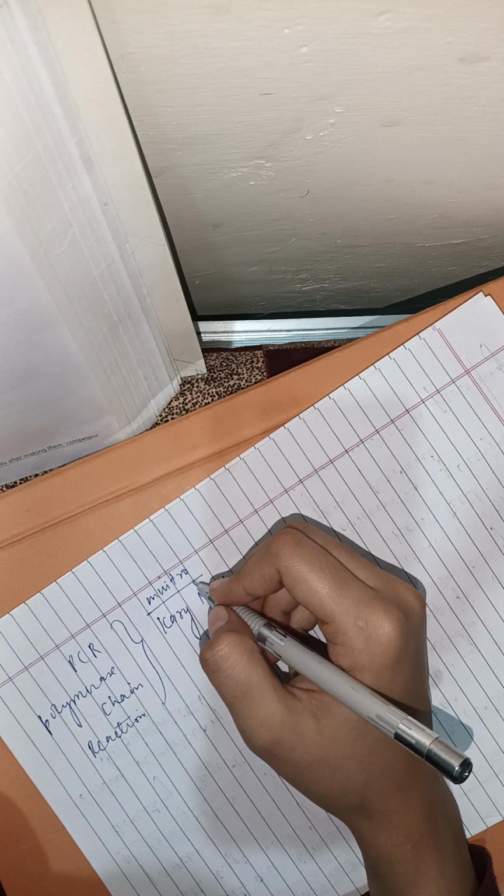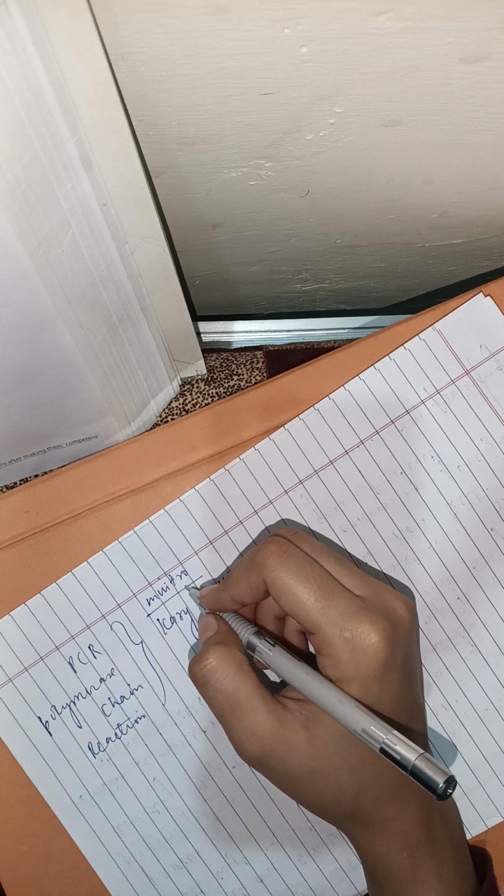In this reaction, multiple copies of the gene of interest are synthesized in vitro using two sets of primers and the enzyme DNA polymerase. The enzyme extends the primers using the nucleotides provided in the reaction and the genomic DNA as a template. The process of replication of the DNA is repeated many times and the segment of the DNA can be amplified approximately a billion times.